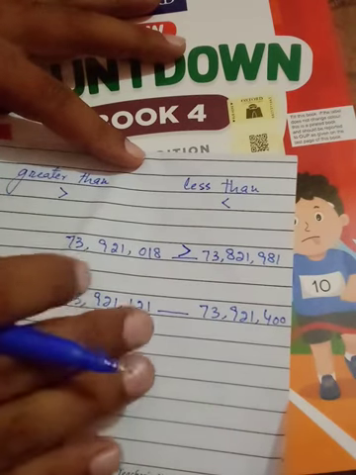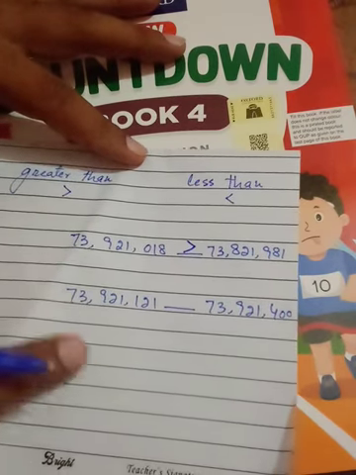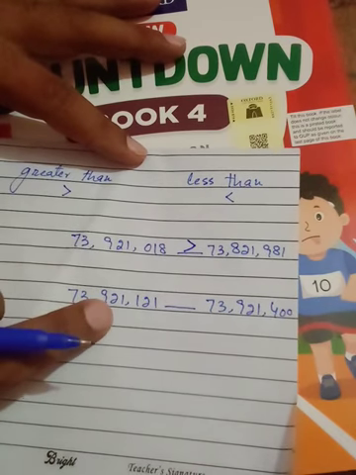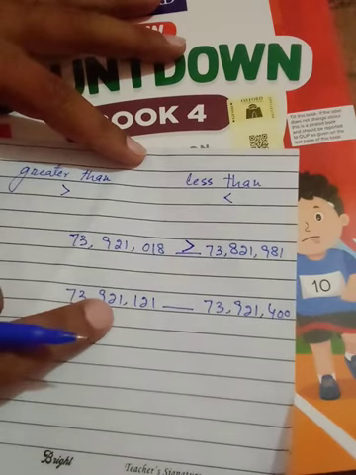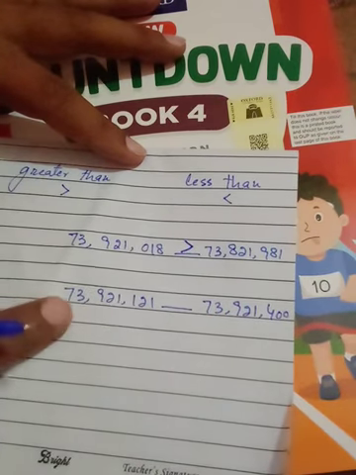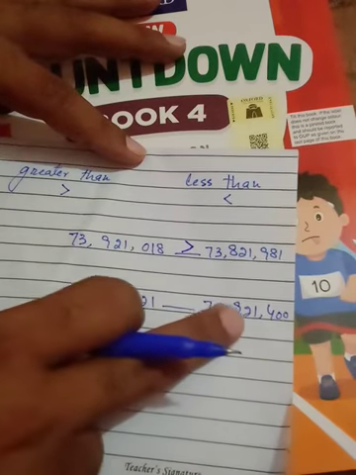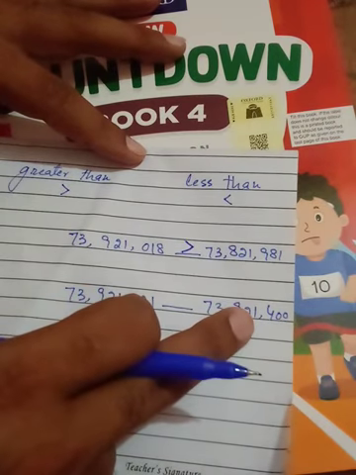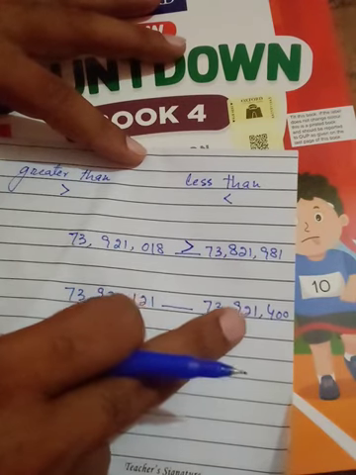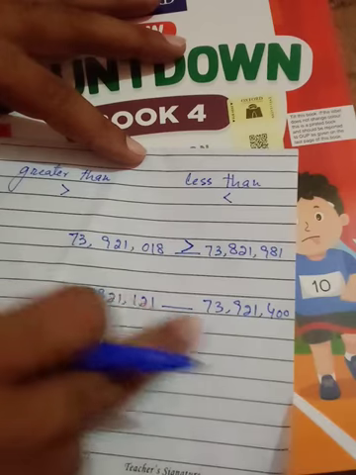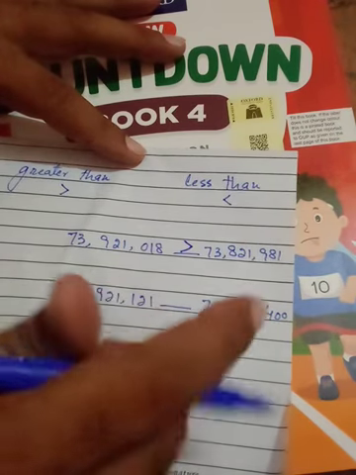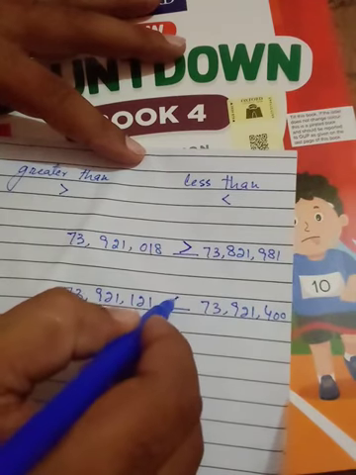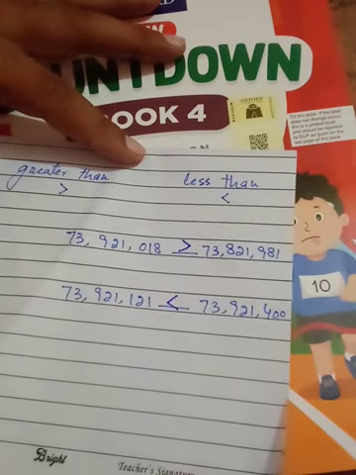Now see the next example. That is 73,921,121 and 73,900,000. See, this is 921,000 and this is 921,000, which means up to here the numbers are the same. Now see up to the hundreds, which number is smaller or greater? This is 121 and this is 400. Of course, 400 would be greater. So here we will use this sign, pointing towards this.